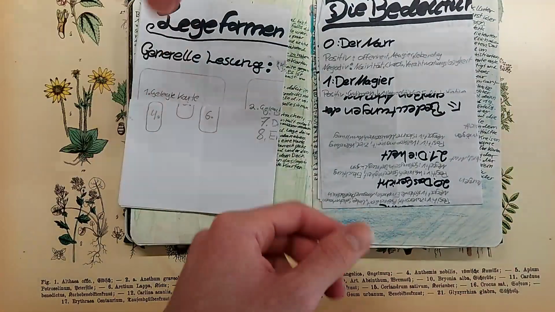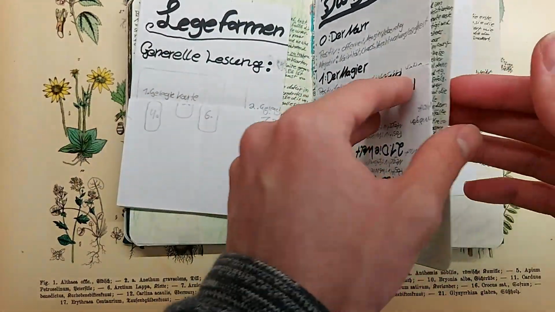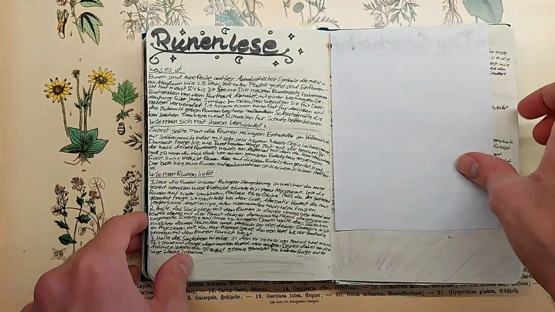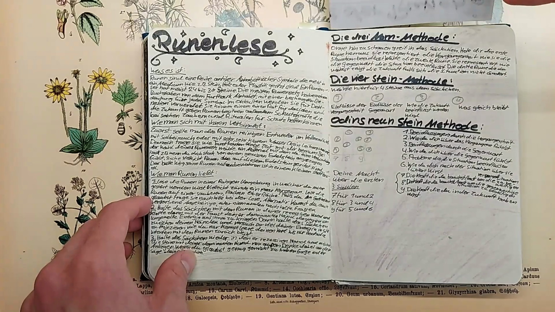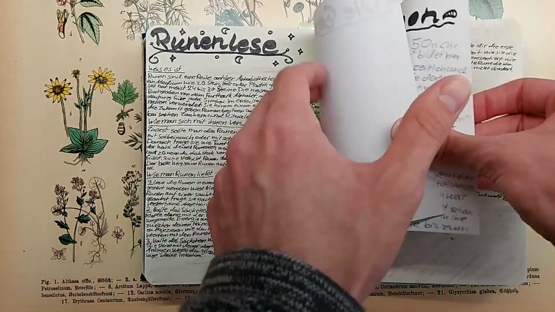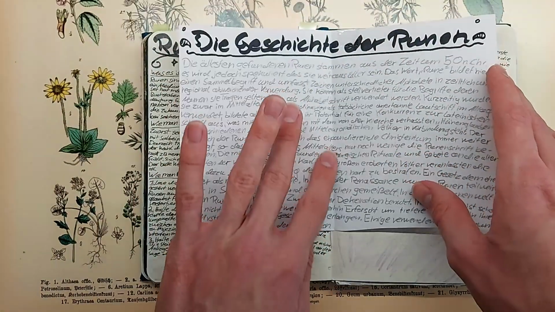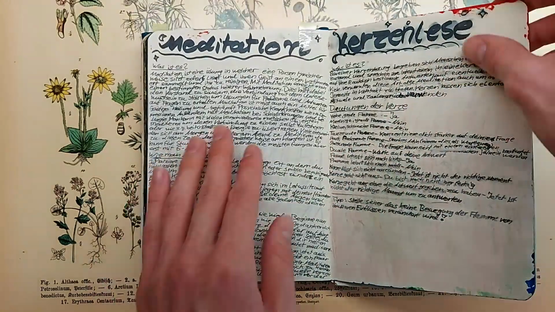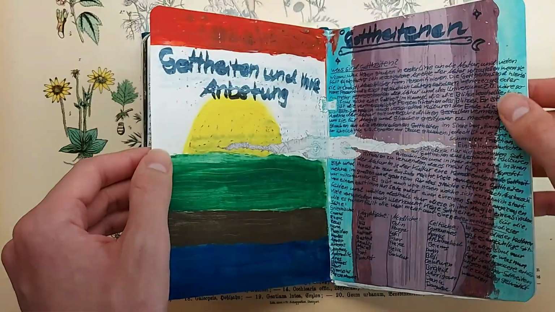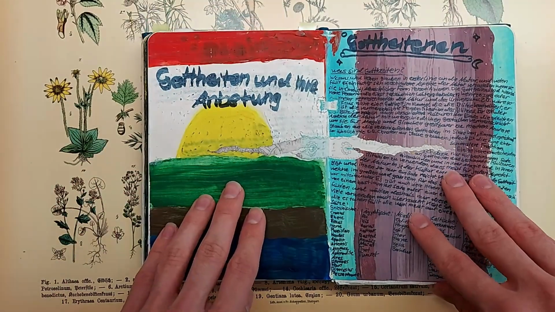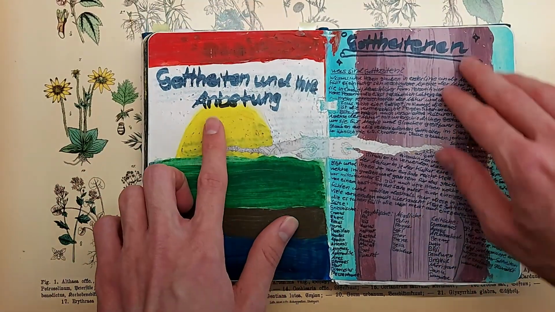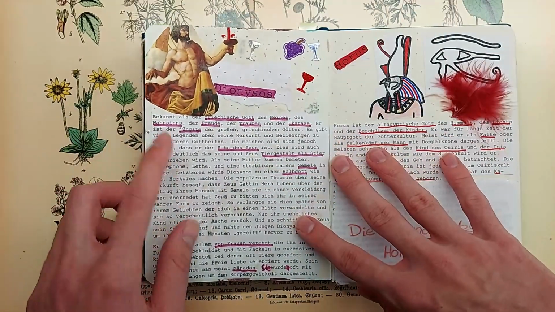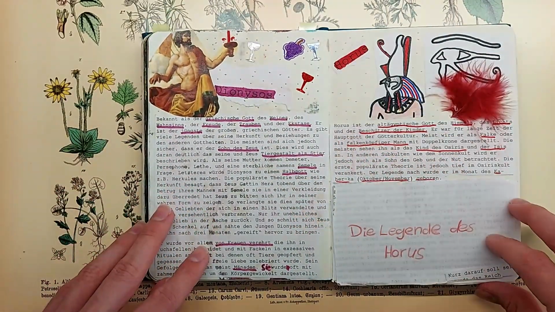And you will also see that the system that I developed, which I kept for later purposes, always comes with an artsy title page, and then on the next page I have an informational spread on what this chapter in my book is going to be about, and general information. After that I went in and wrote down more specific information for this chapter.